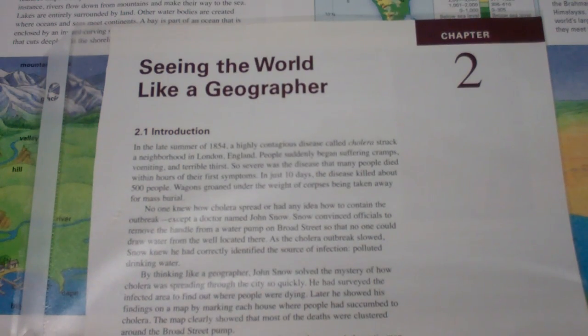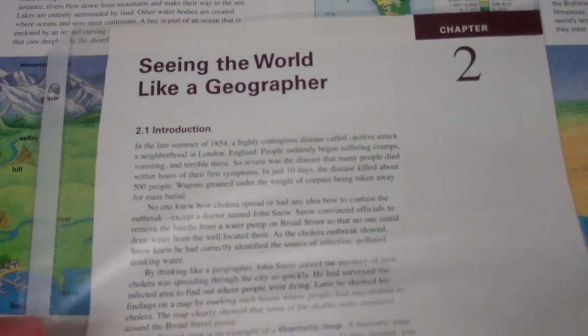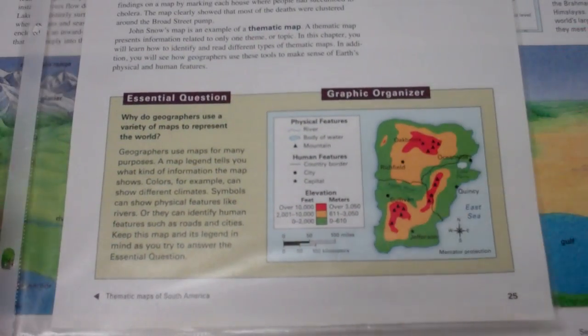Hey there, this is Miss Padberg, and I'm going to talk you through the main points of Chapter 2, Seeing the World Like a Geographer. And we're going to explore the essential question: why do geographers use a variety of maps to represent the world?